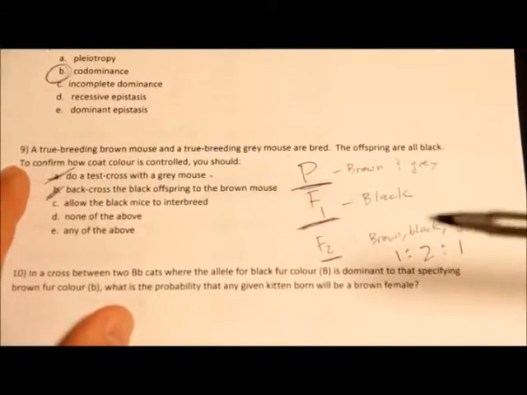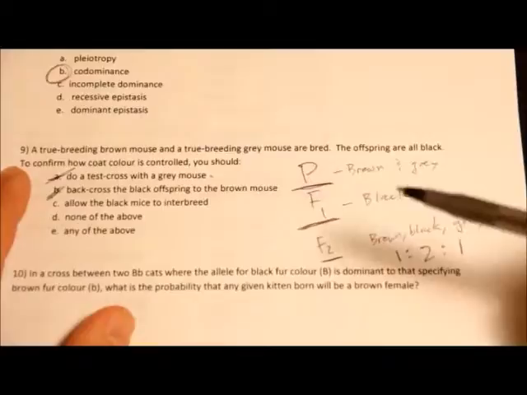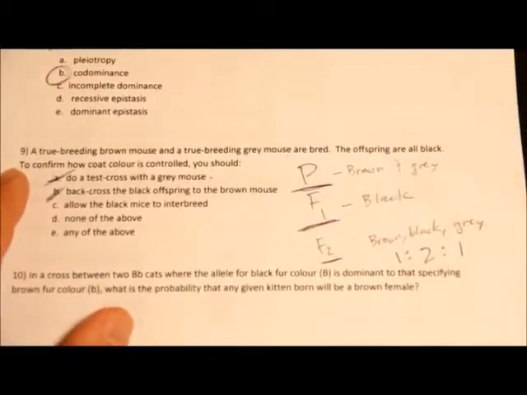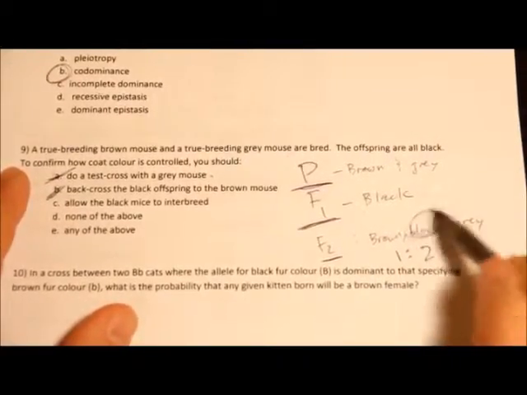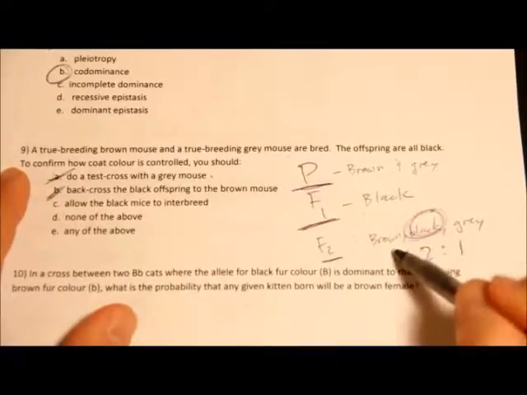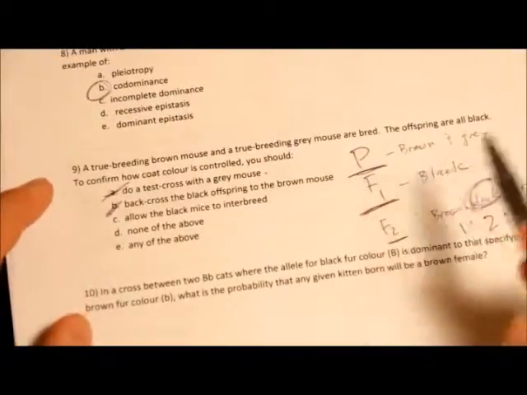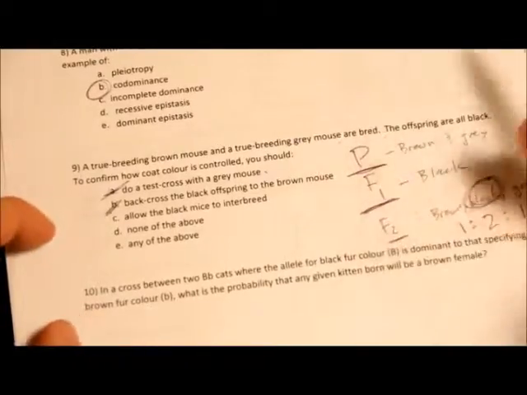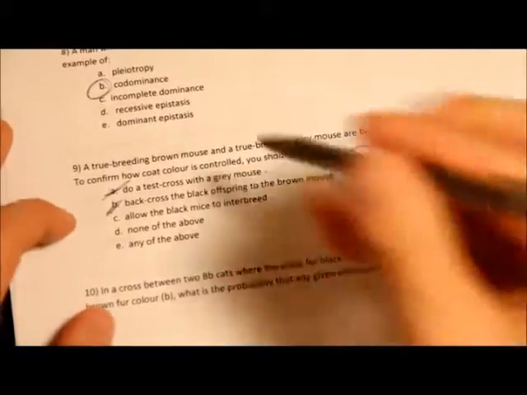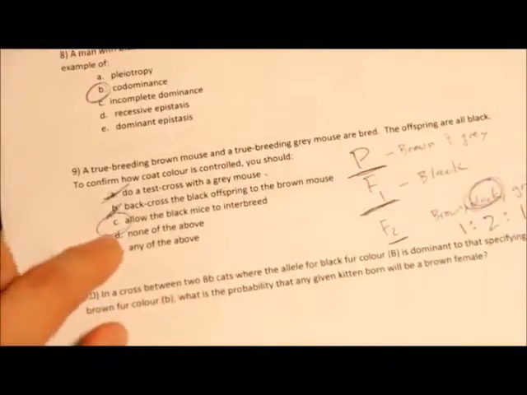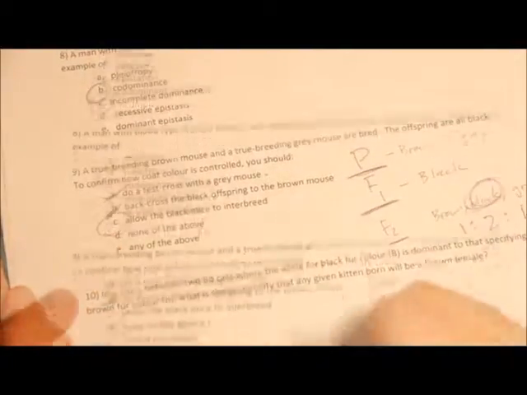Thus, this would provide evidence that the allele for coat color would be, let's say, incomplete dominance, because we see black is represented by both brown and gray. So to confirm how coat color is controlled, you should allow the black mice to interbreed.